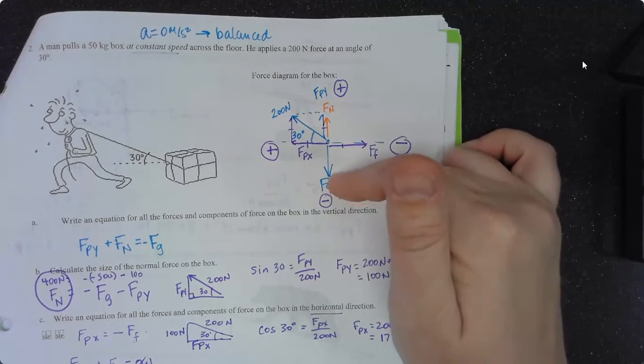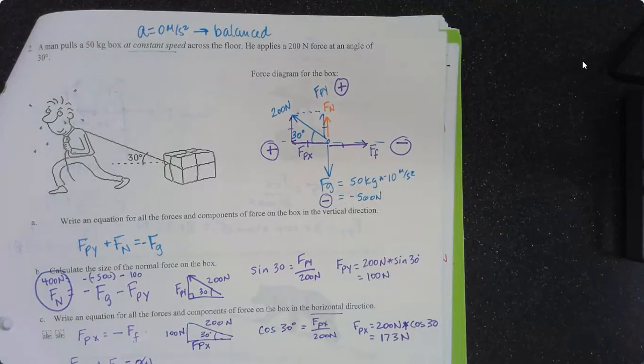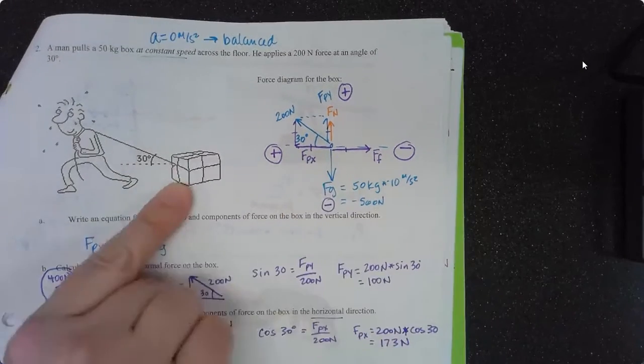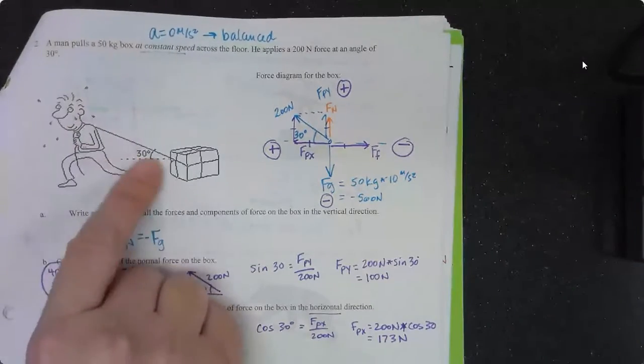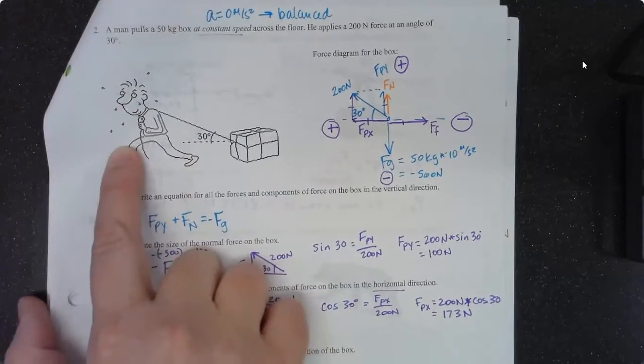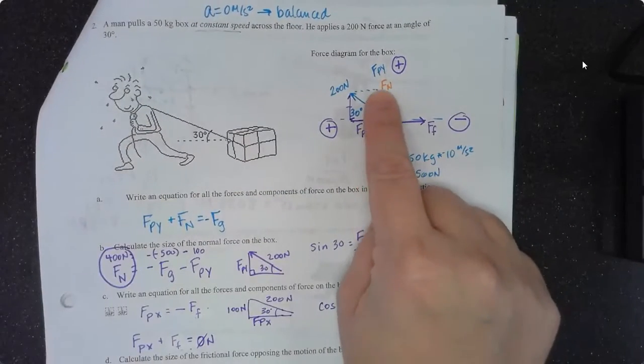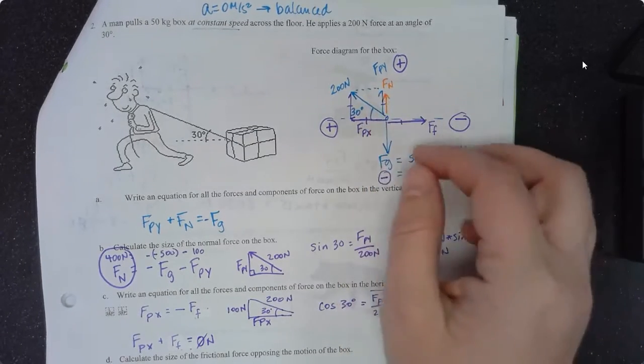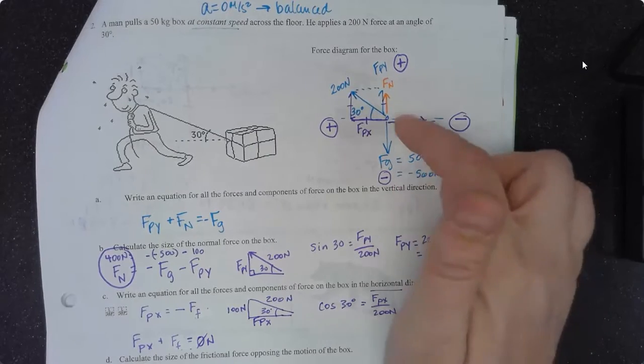A way that I think about it a lot of the time is normal force is the force that exists there when there's nothing else that is holding it up. And so here, this person is pulling upwards and to the side on the box. Since there's an upward force on the box, that's going to be sort of the first choice to compensate for gravity. And then normal force fills in the rest.